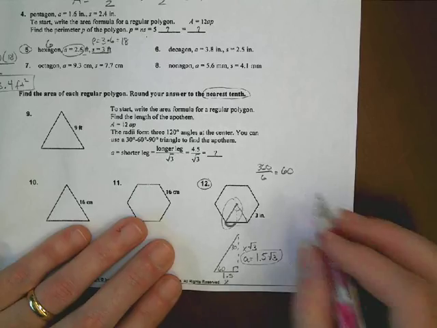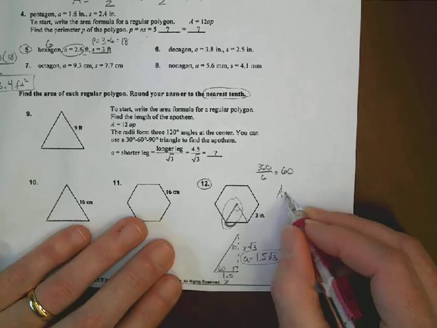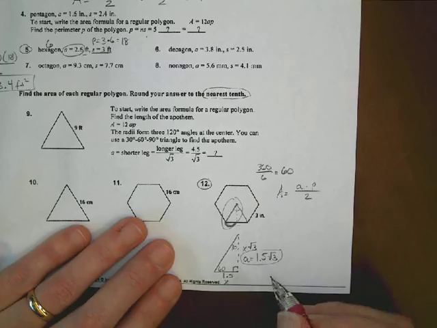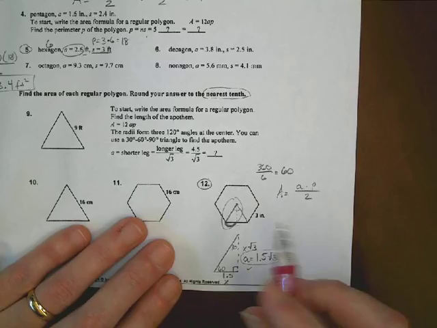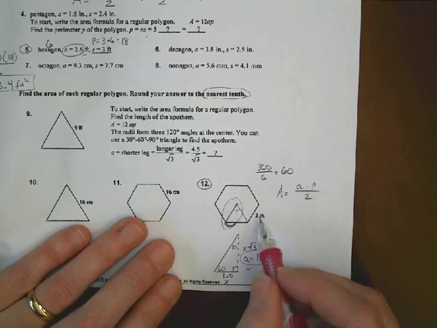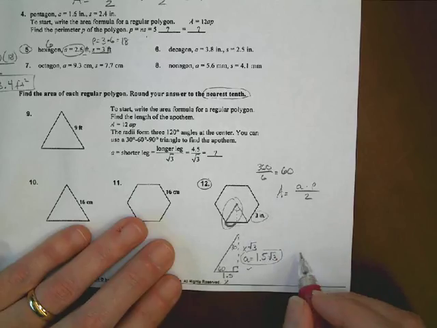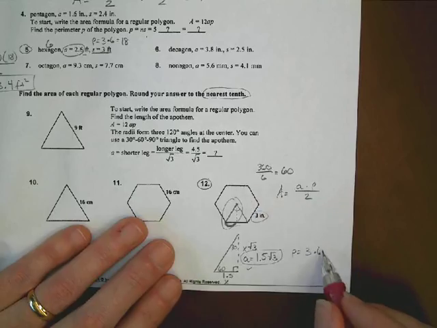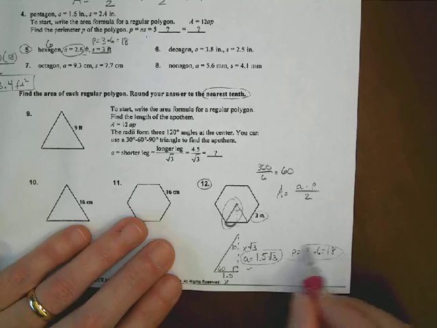Again, to solve it, remember I'm going to need to have an area equal to the apothem times the perimeter divided by 2. Right now, I have my apothem. I'm good there. Next, I need the perimeter. The perimeter is the side length 3 times the number of sides, 1, 2, 3, 4, 5, 6, for 18. So now I have my apothem and my perimeter.